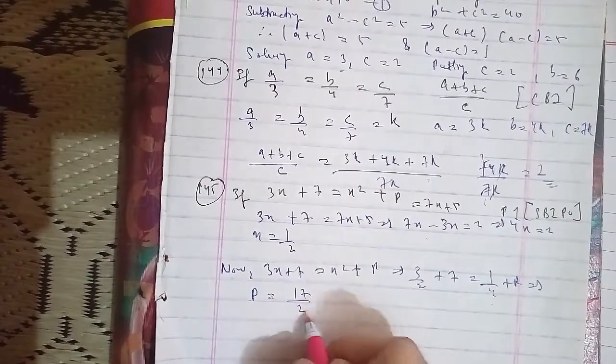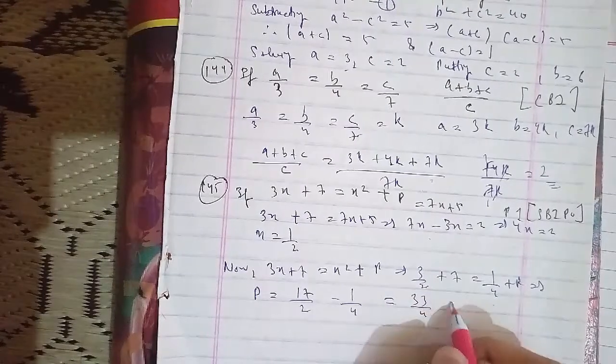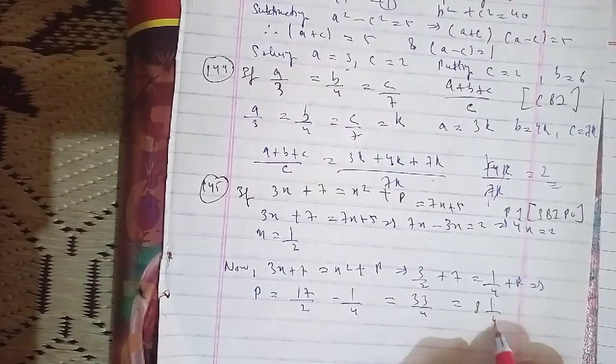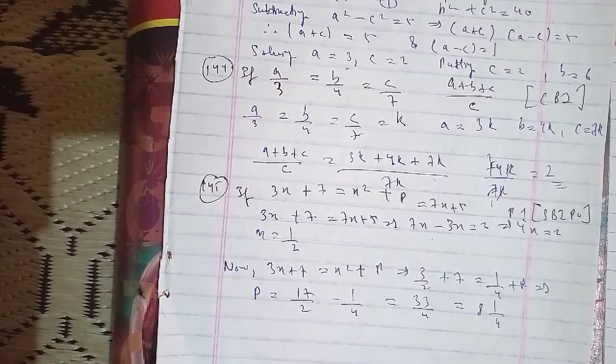P equals 17 by 2 minus 1 upon 4 equals 33 upon 4, and that equals 8 1 by 4 here. That will be the right answer for this question as well.